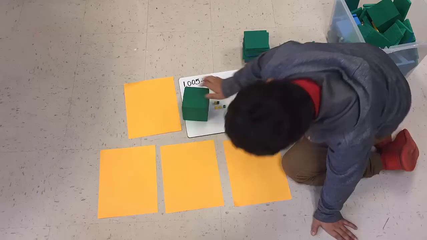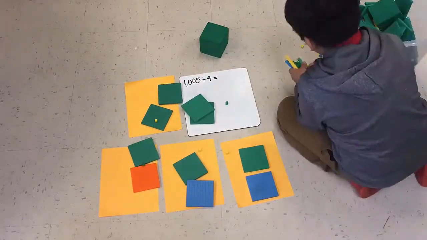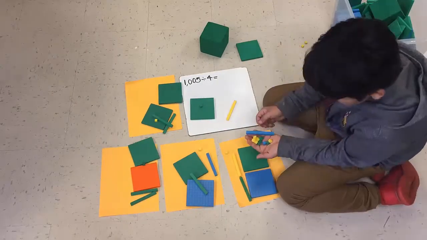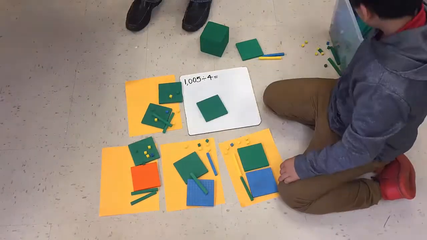This concrete strategy also stresses place value understanding because the student is fair sharing equal groups and making fair trades and regrouping as necessary. Notice he first regroups the cube into 10 flats, divides them out, and then divides out the units before regrouping the remaining flat.